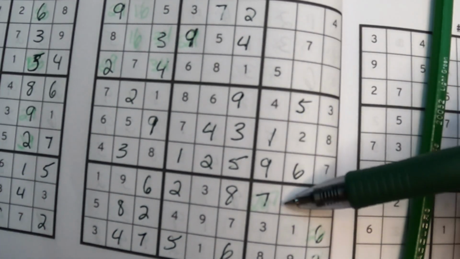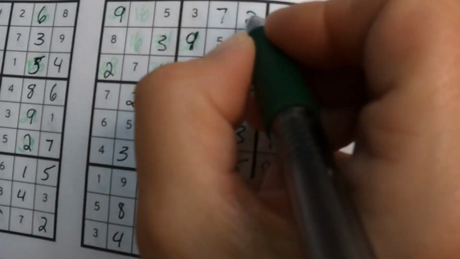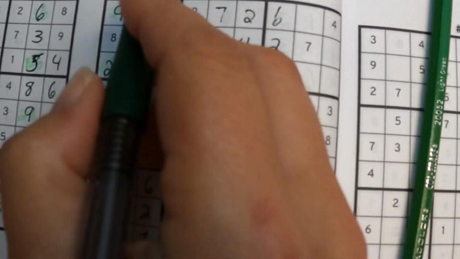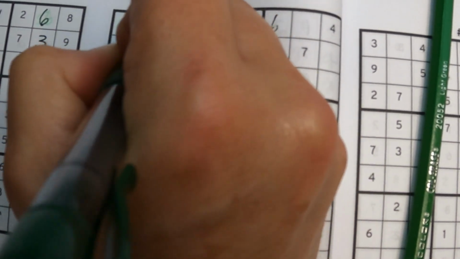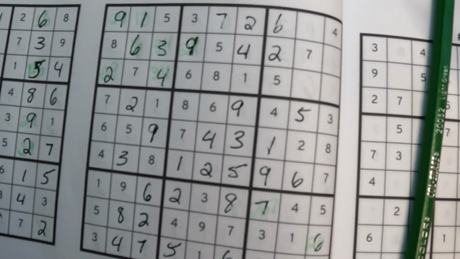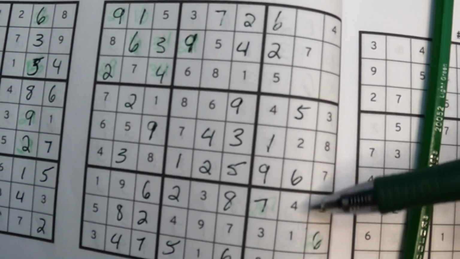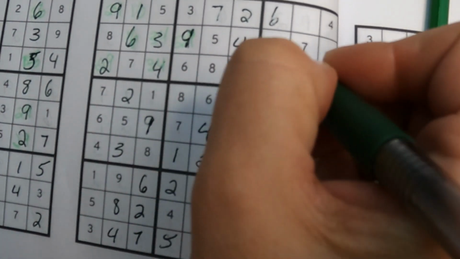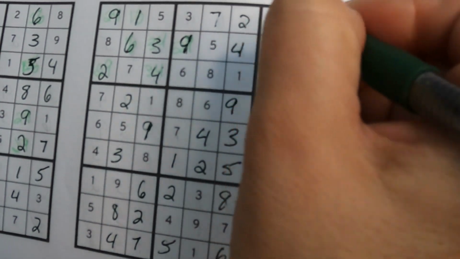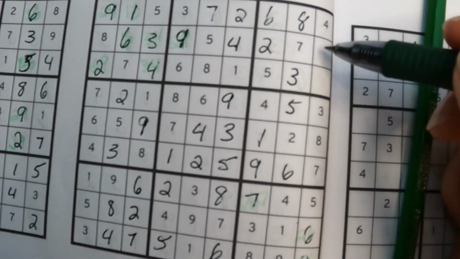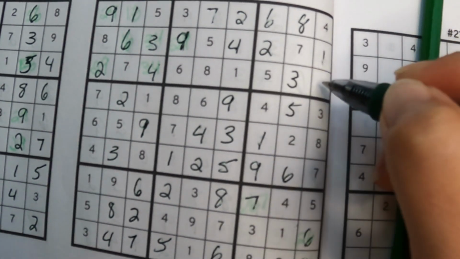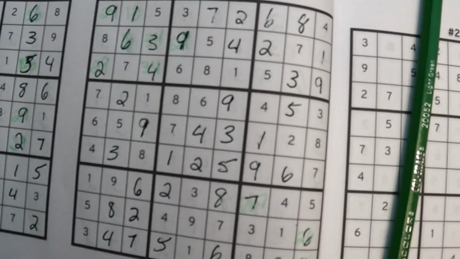For this column now, we're missing 2 and 6. We've got the 2 here, so 6, 2. That 6 makes this our 1, 6. For this column, we're missing 3 and 8. We've got an 8 here, so 3, 8. And to finish out this box, we're missing 1 and 9. We've got a 9 there, so 1 and 9.